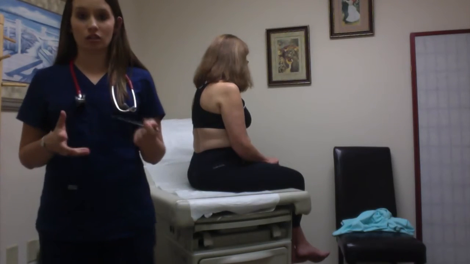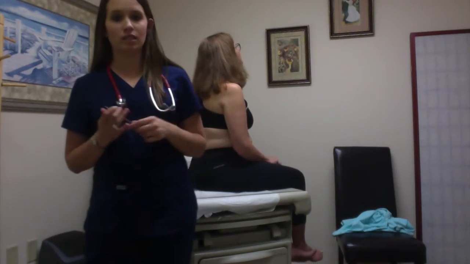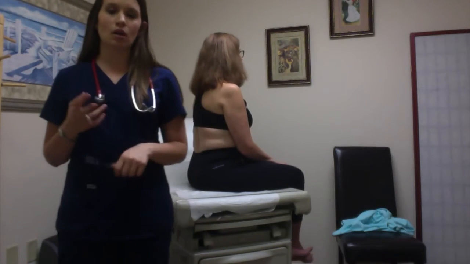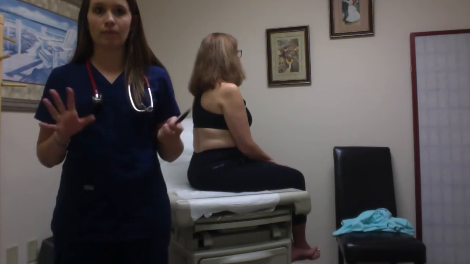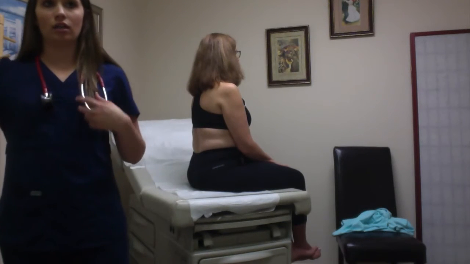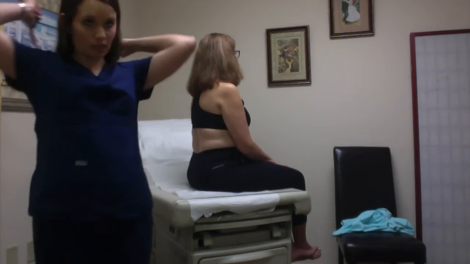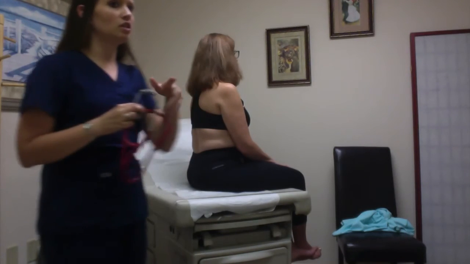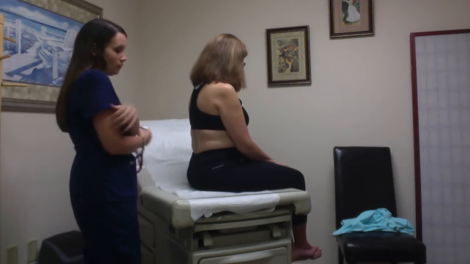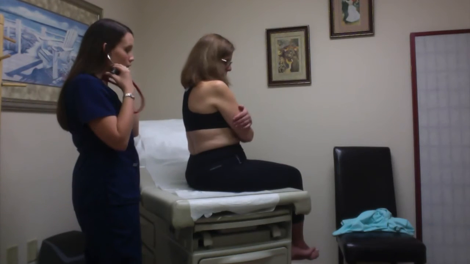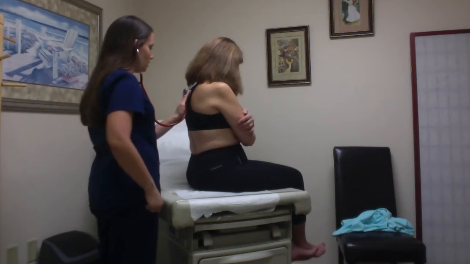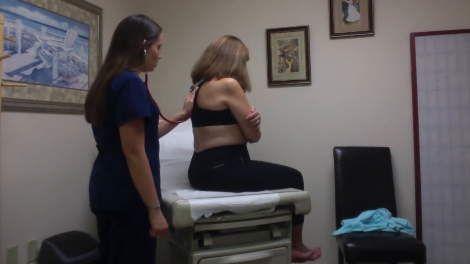Next, I'm going to auscultate the lungs. I'm listening for any adventitious breath sounds, crackles, wheezing, rhonchi, anything out of the ordinary. So I'm going to auscultate from side to side. I'm going to get you to breathe through your mouth. This just allows me to be able to hear it better. And I'm going to ask you to give yourself a hug. That'll open up your chest. Okay, deep breath for me. Exhale.